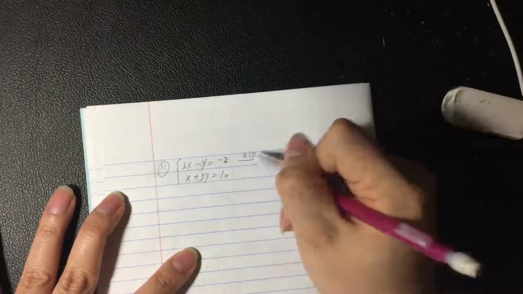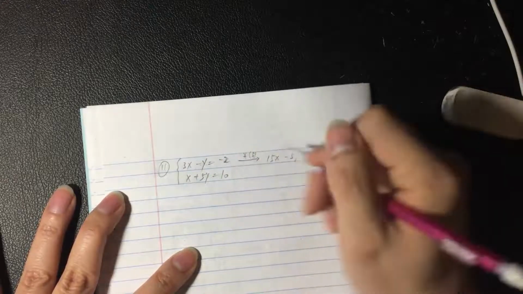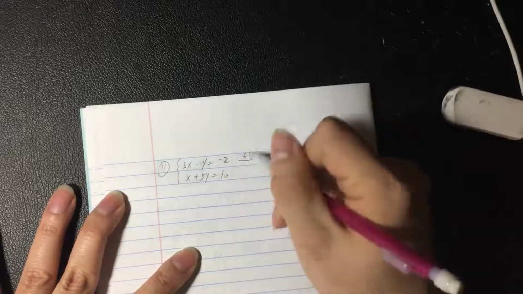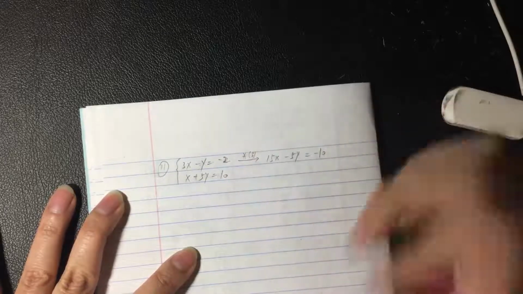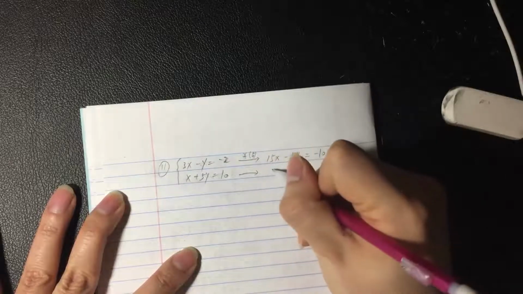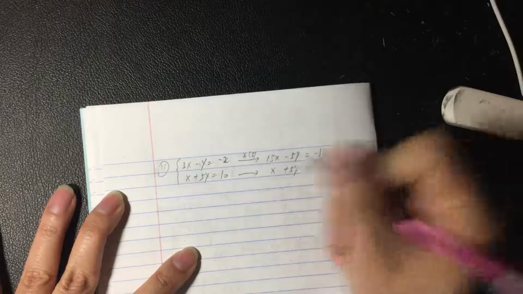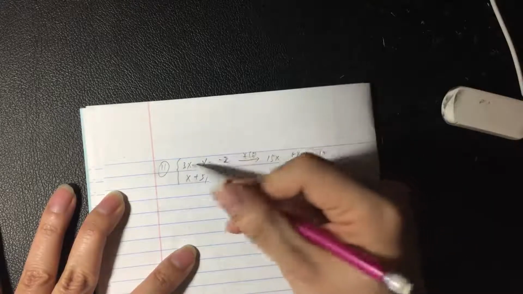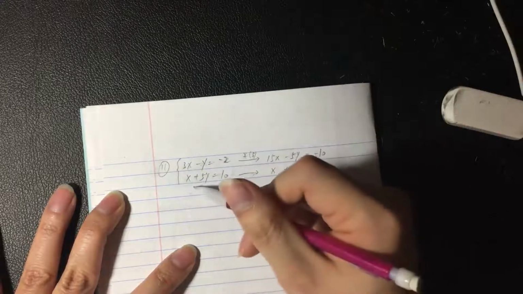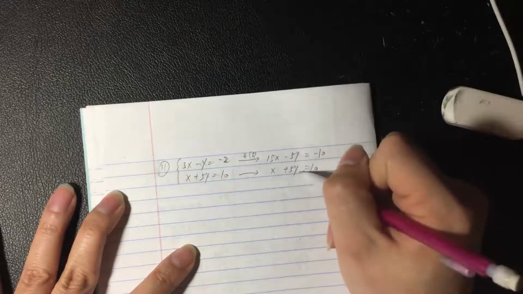Negative 2 times 5 is negative 10. And I leave the second equation the same. Now I have negative 5y and positive 5y here.